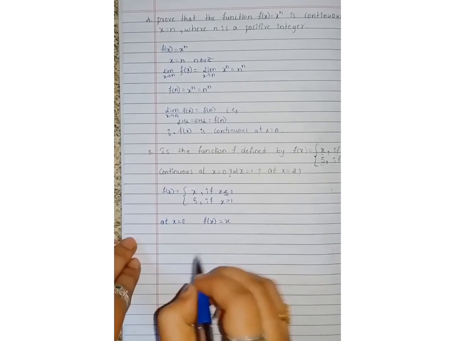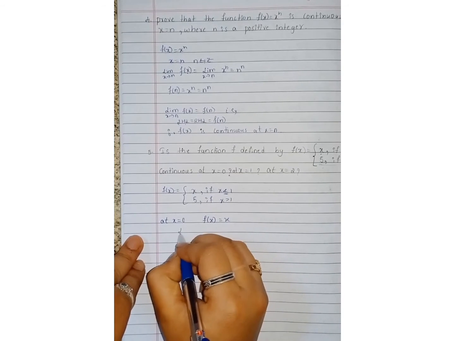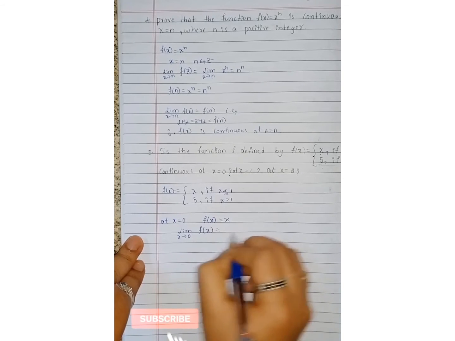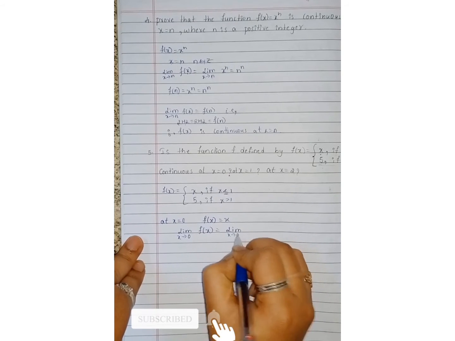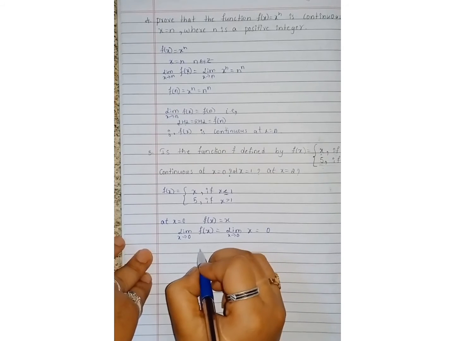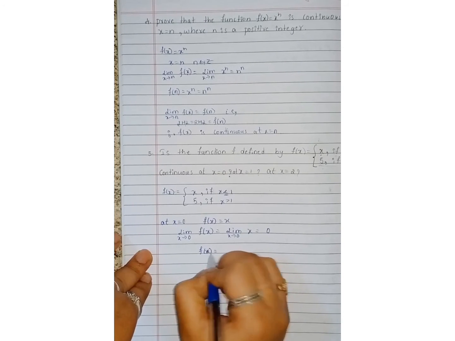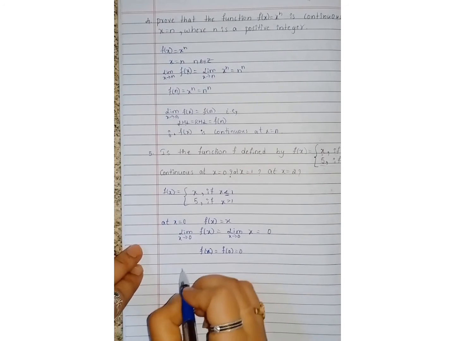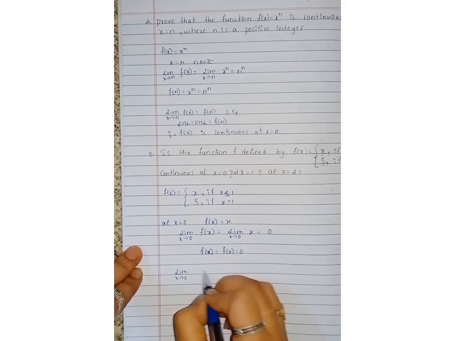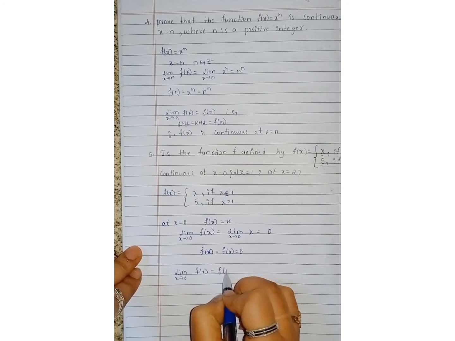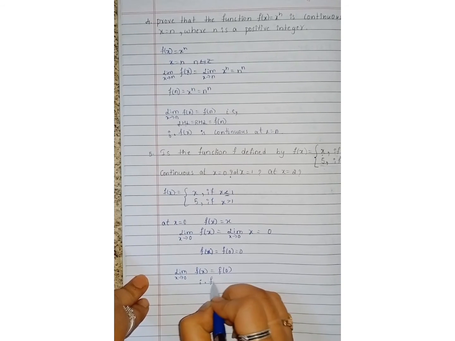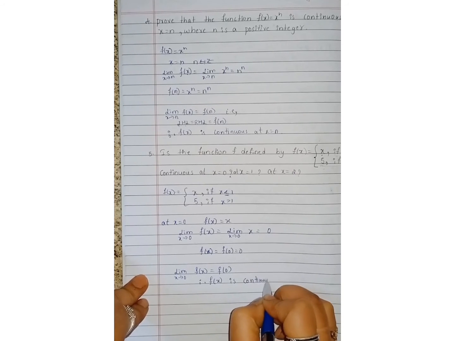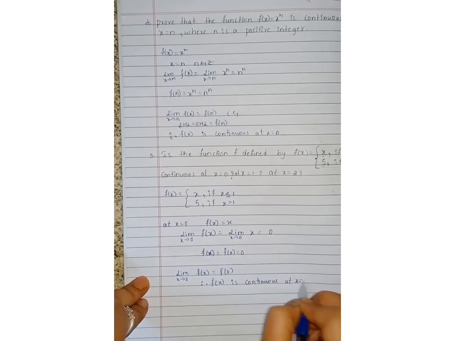Next, limit x tending to 0 of f of x, that is limit x tending to 0 of x, is equal to 0. Next, f of 0 is equal to 0. We can clearly see that limit x tending to 0 of f of x is equal to f of 0. Therefore, function f of x is continuous at x is equal to 0.